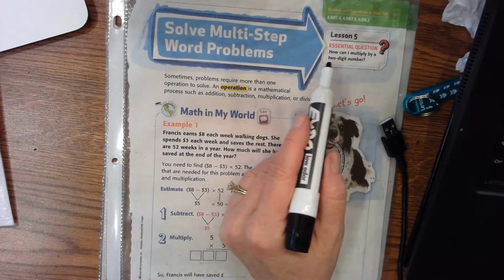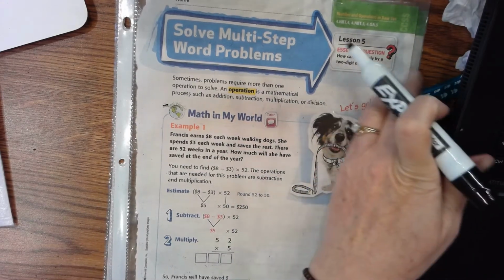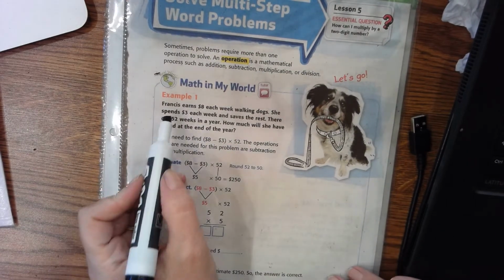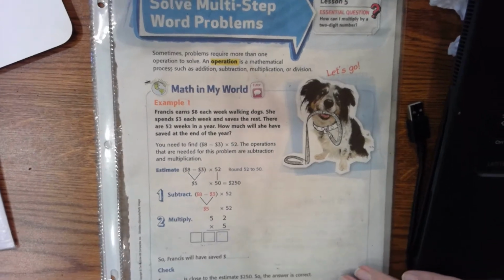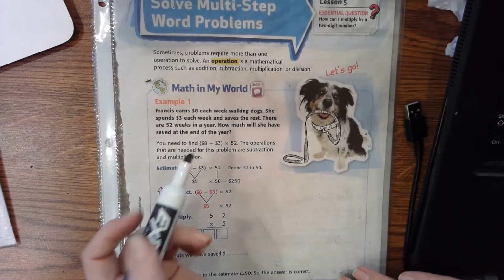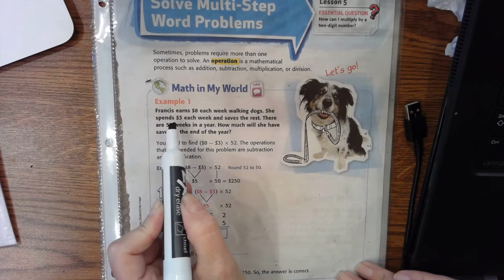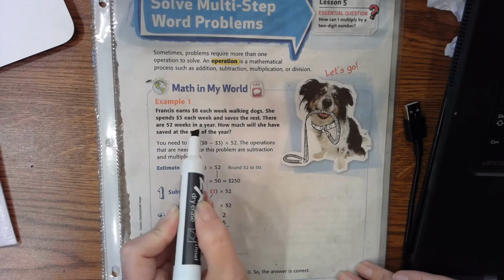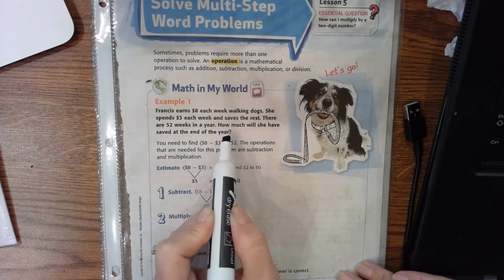How can I multiply by a two-digit number is still our essential question. So that's probably going to be part of the activities that we're doing. Example 1, Francis earns, why does that feel crooked? There we go. Francis earns $8 each week walking dogs. She spends $3 each week and saves the rest. There are 52 weeks in a year. How much will she have saved at the end of the year?